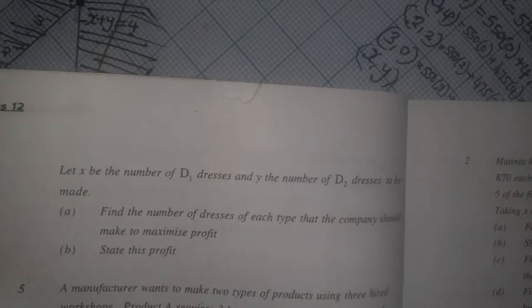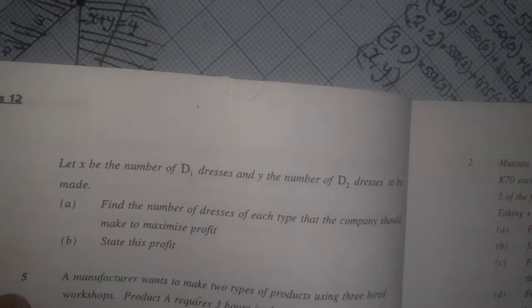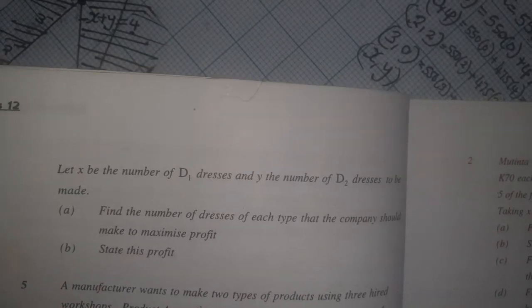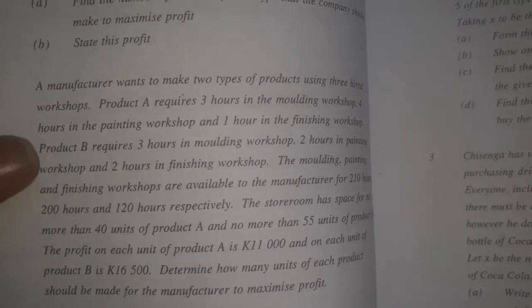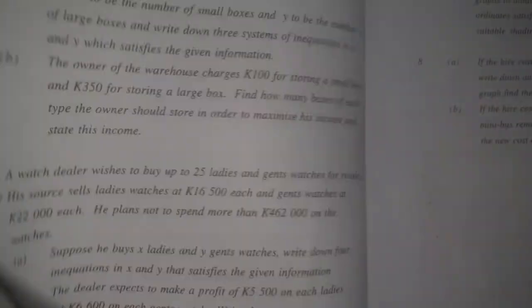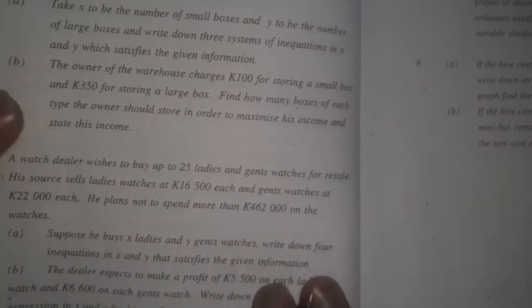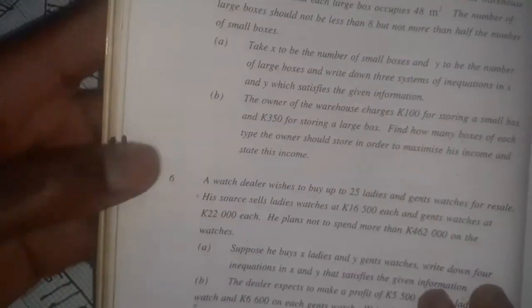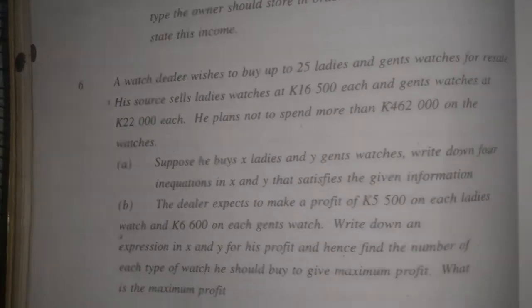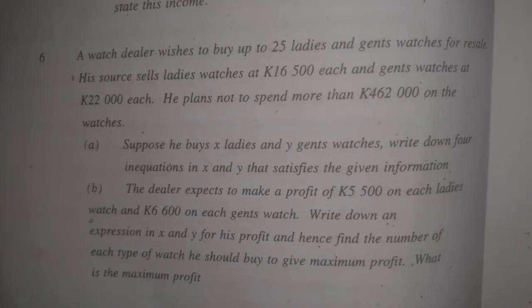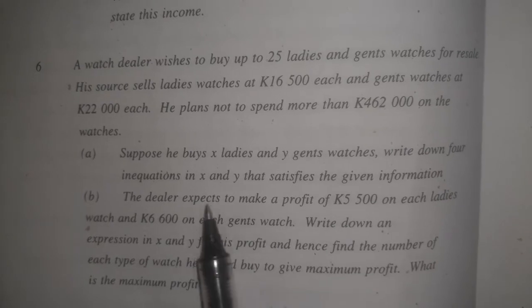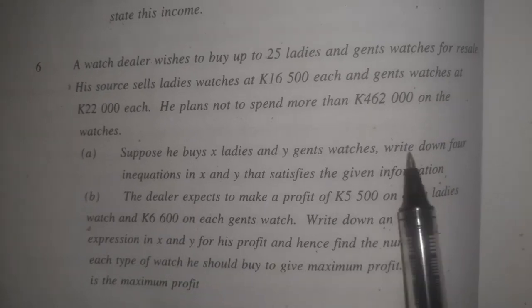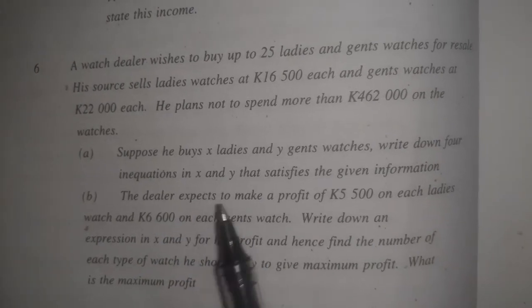And I think it was a good question. What was that question talking about? I think these questions, okay, it's this one. Okay, I want you to pay attention to this question. This question will also need you to use common sense, because when you read the question, it says write down 4 inequalities.